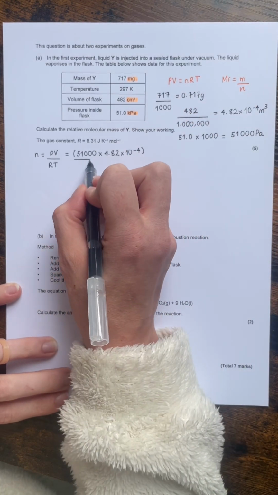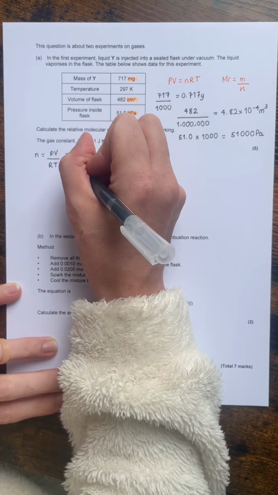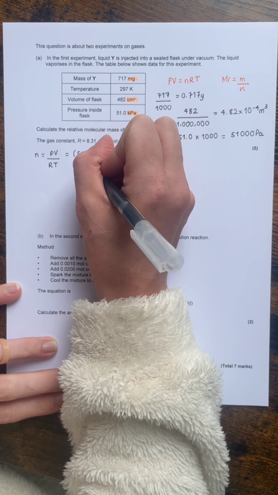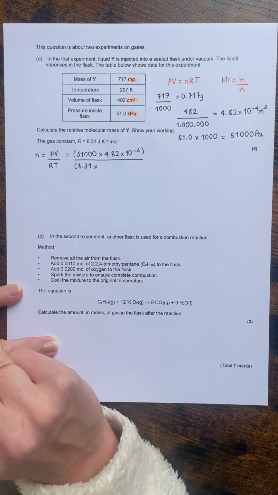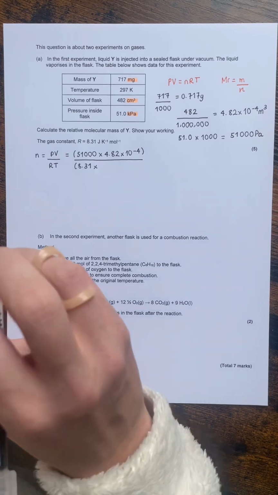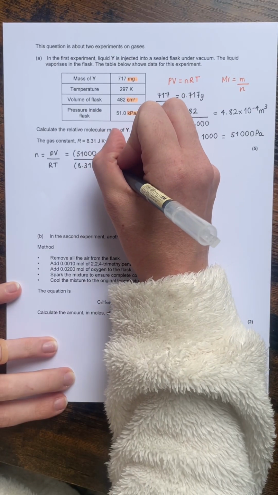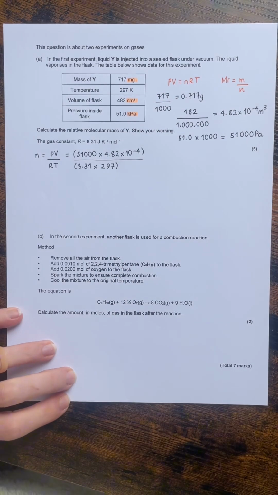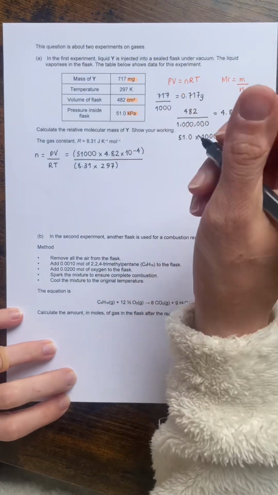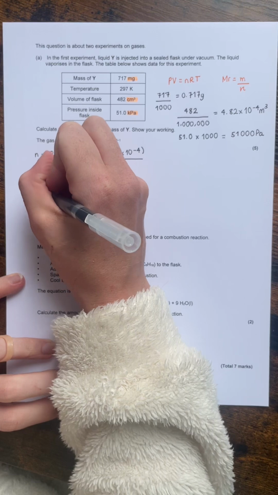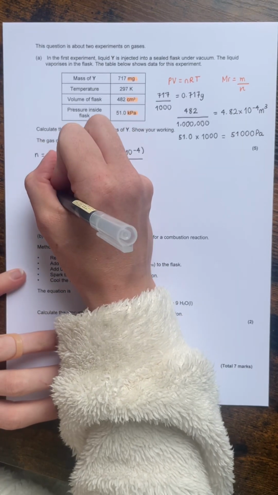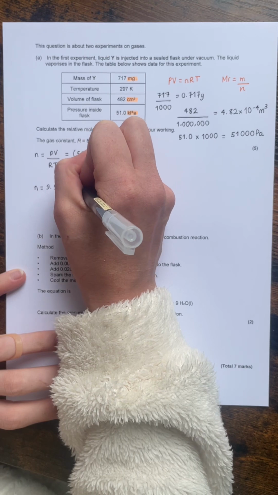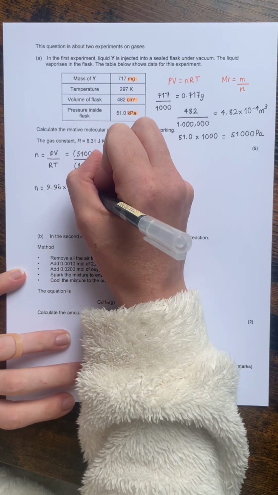And then on the bottom of my fraction, we've got the gas constant, which you will always be provided with. So you don't need to memorise that, although some of you probably already have. And then temperature, we didn't need to convert, so 297. Put that into your calculator and that should give you a value for the moles. And I get that to be 9.96 times 10 to the minus 3 moles.